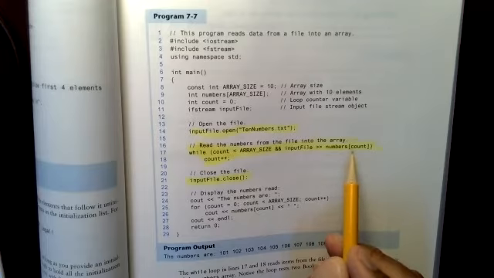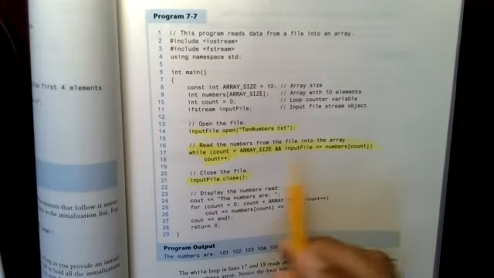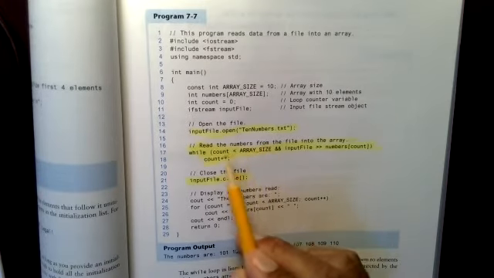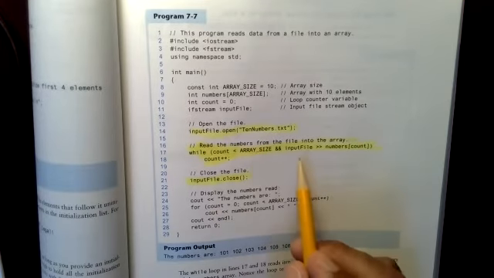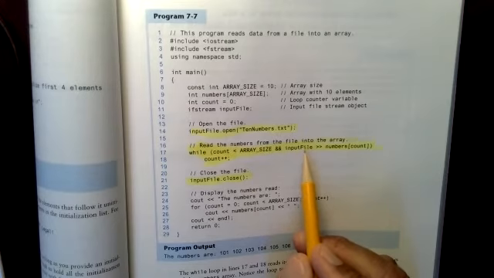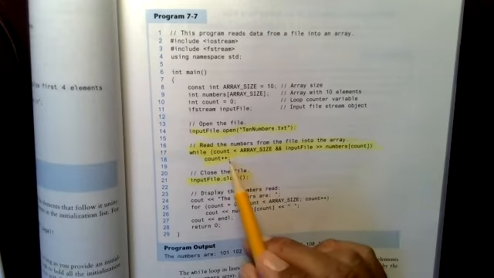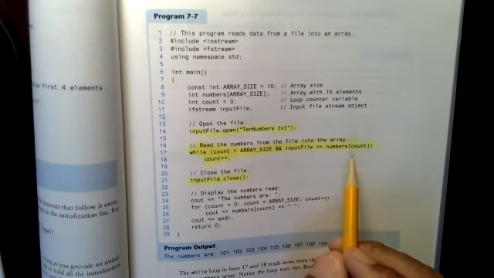So it's filling the array as well. I want to make sure I don't mess up my array by checking that it fits the array size. This little guy says, as long as I have more, I am going to input it and store it in my array. And the count just keeps going, so it helps me fill the array.